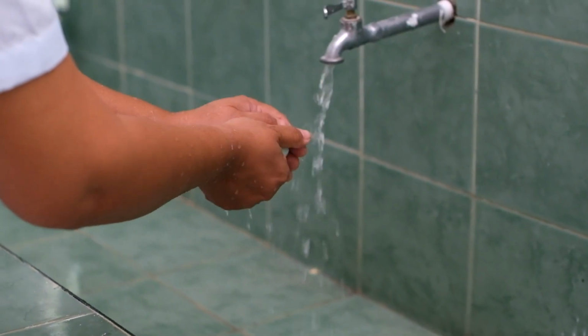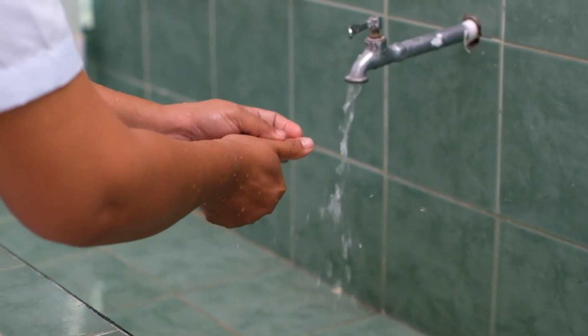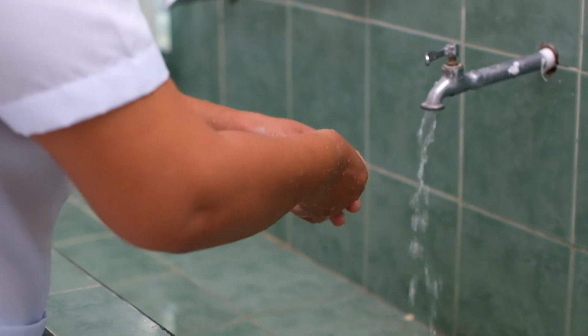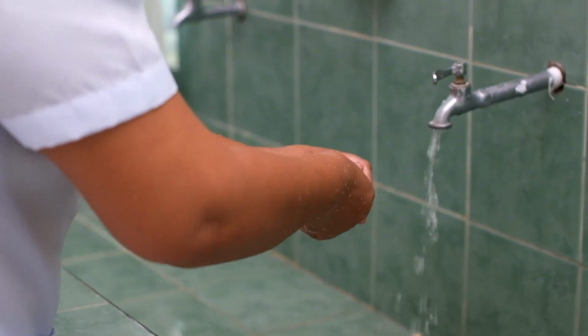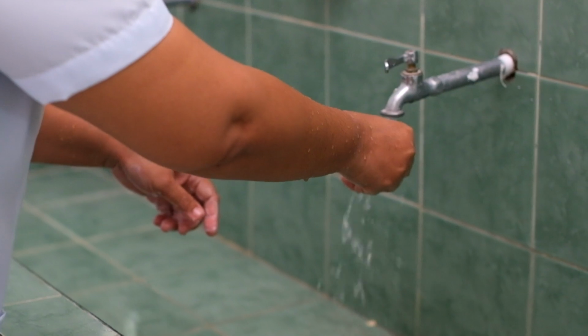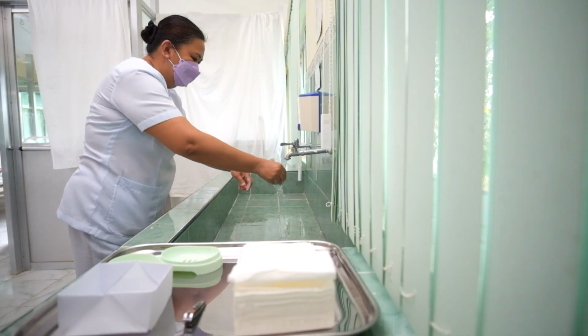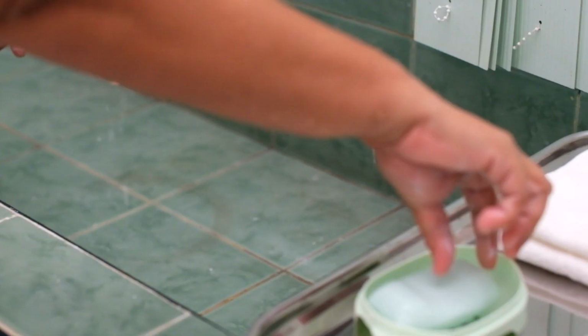Apply soap to the hands. If the soap is liquid, apply 4 to 5 ml or 1 teaspoon. If it is bar soap, rub it firmly between the hands. Rinse the bar before returning it to the dish. Rinsing the bar removes microorganisms.